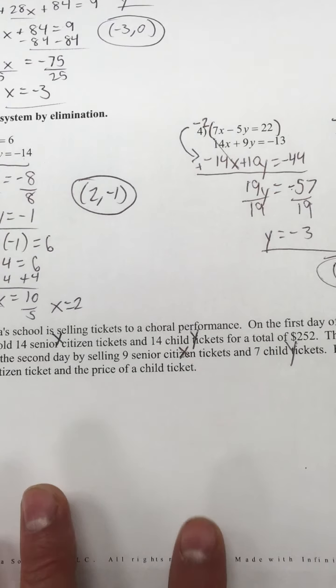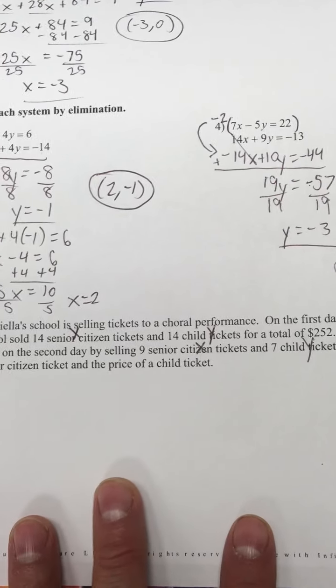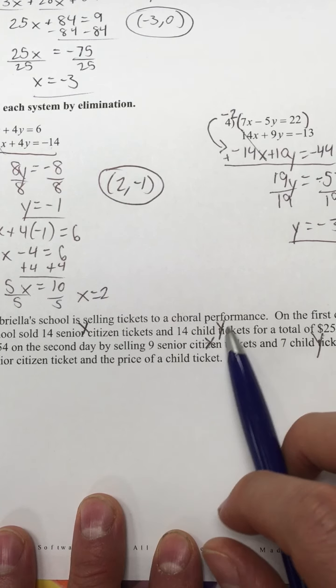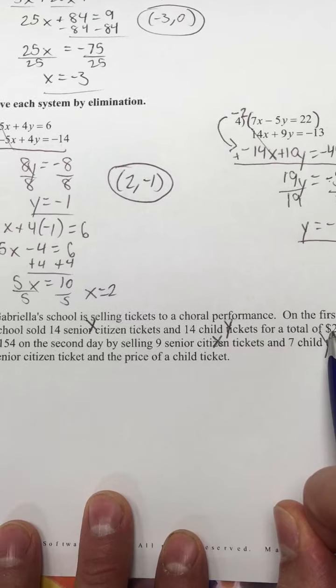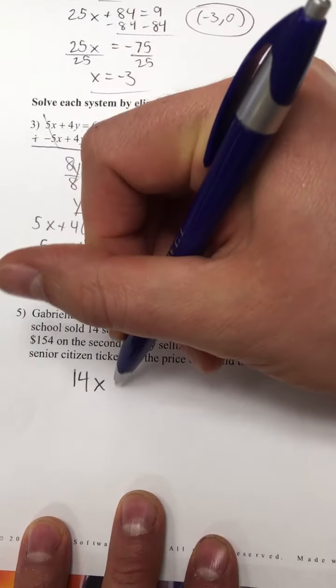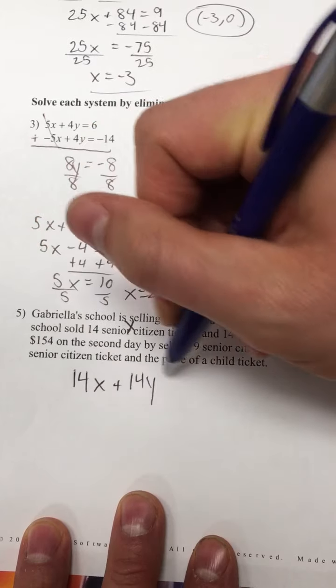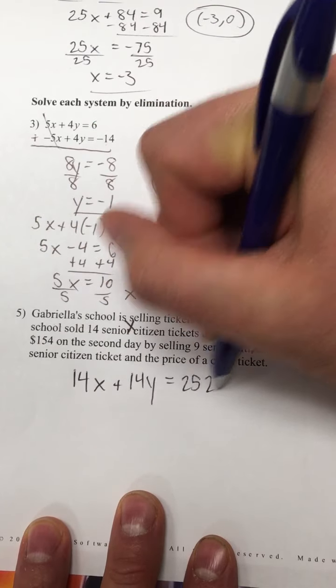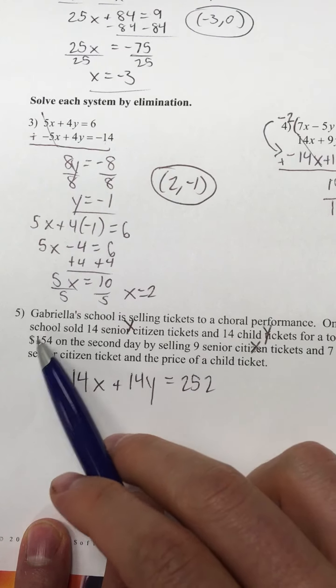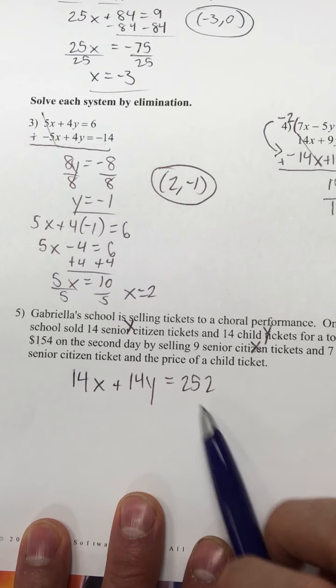So first I just need to write 2 equations. I know first day 14 senior citizen tickets, 14 child tickets, and they made $252. So my equation is going to say this: 14x plus 14y equals 252. Second day, the second equation, they took in 154, so that's going to go after the equal sign.